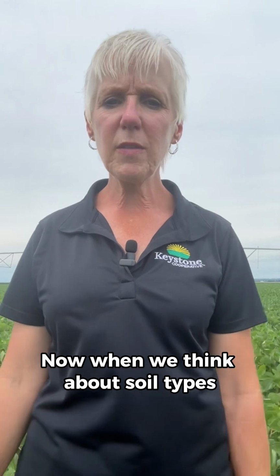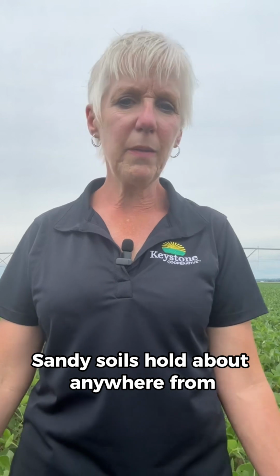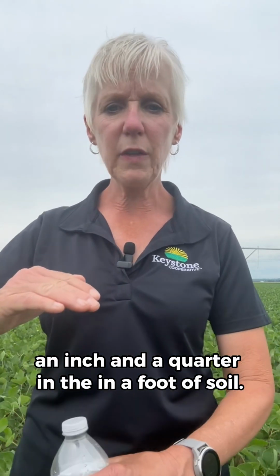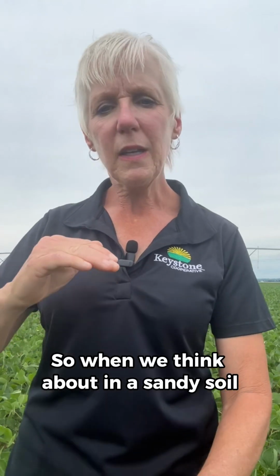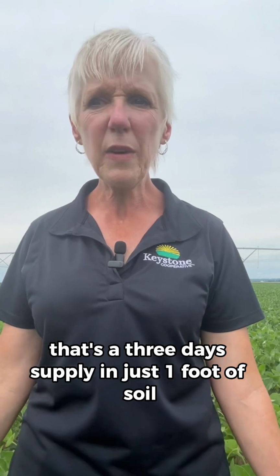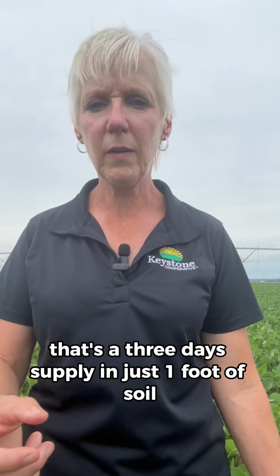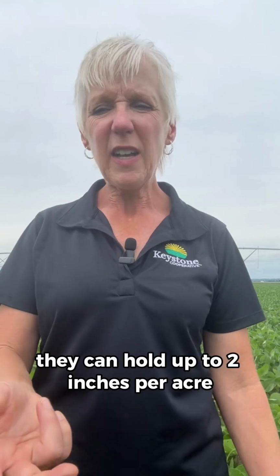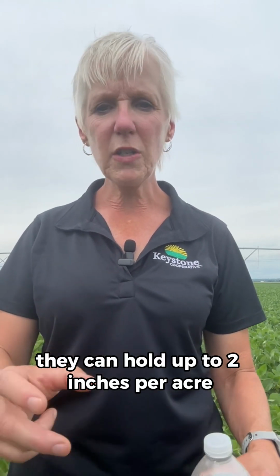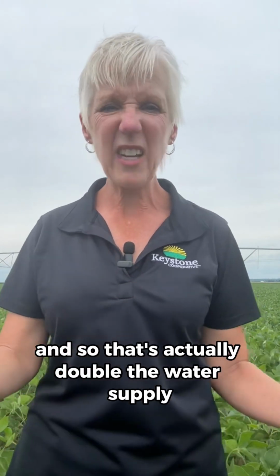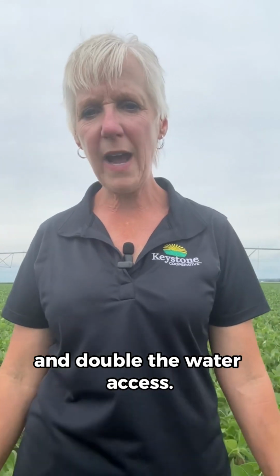Now, as we think about soil types, think about sandy soils. Sandy soils hold anywhere from, depending on the soil, a half an inch to 1.25 inches in a foot of soil. So when we think about a sandy soil needing soil moisture, that's a 3-day supply in just 1 foot of soil at 3 tenths per acre per day. Silt loam soils are a little different. They can hold up to 2 inches per 12 inches. And so that's actually double the water supply and double the water access.